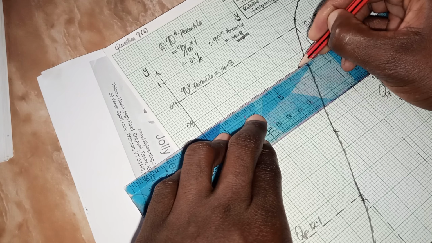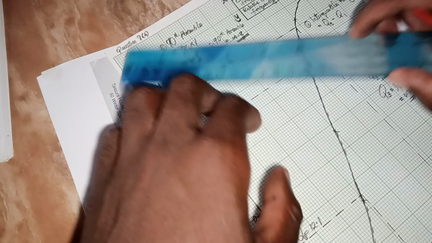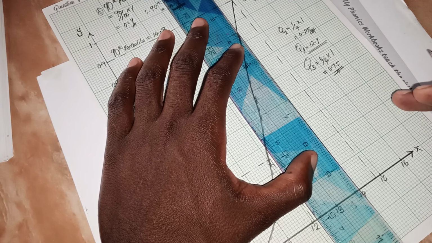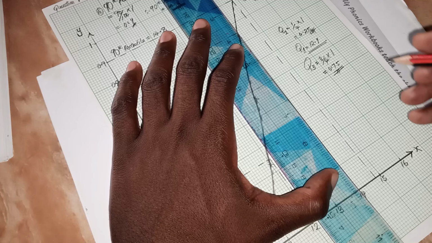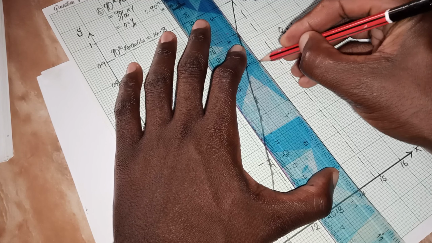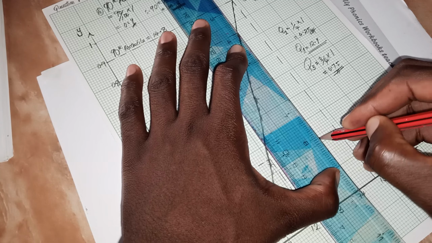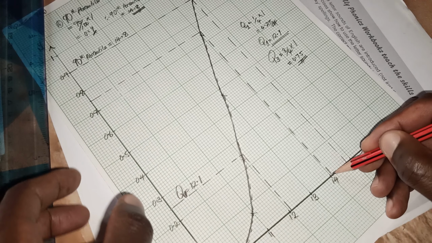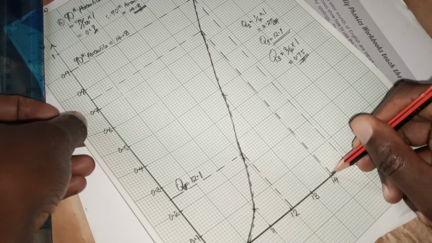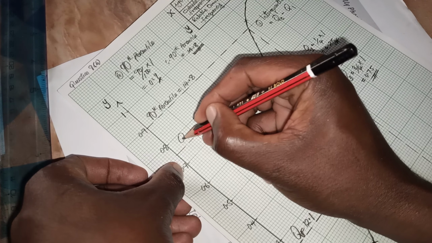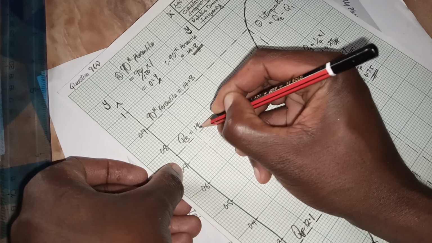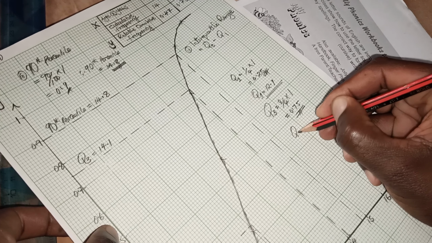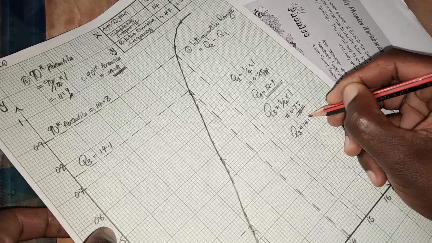And then from the curve, you drop it down to the x-axis so that you pick the answer on the x-axis. This is 14.1. So the upper quartile is equal to 14.1.